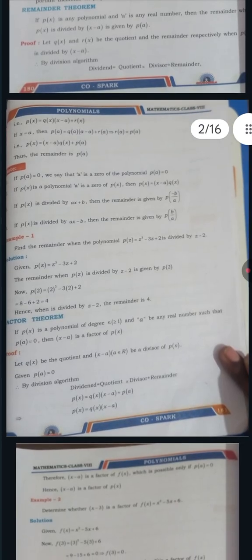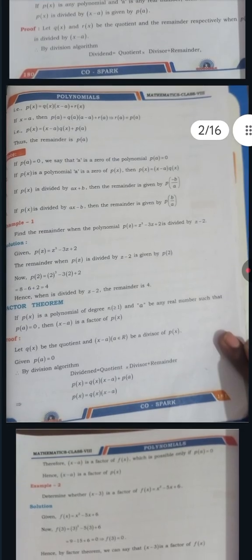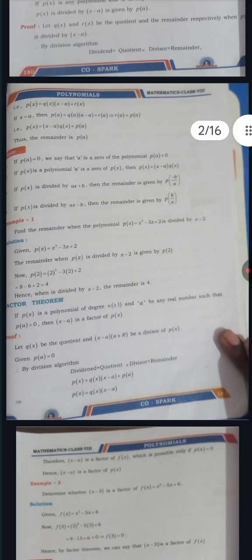Here they're stating nothing but the remainder theorem, guys. When it is exactly divisible, when it is a factor of the polynomial P of x, when P of a is equal to 0, then x minus a is a factor.